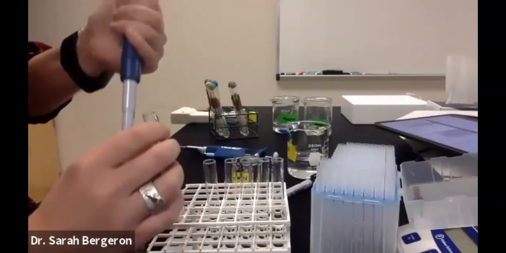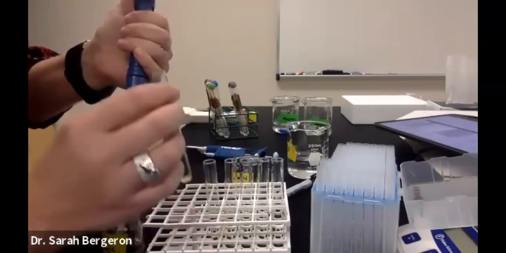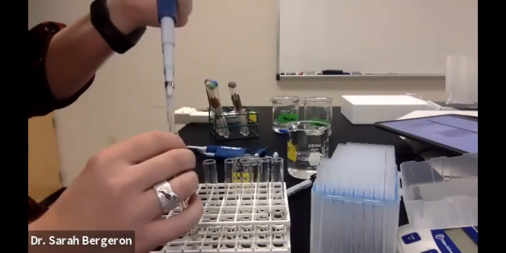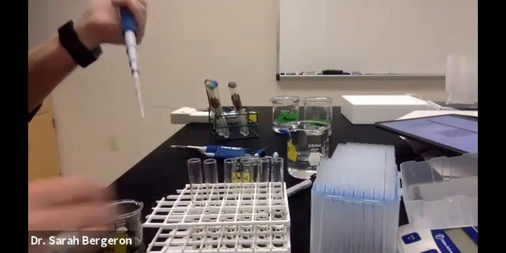I guess my hand's kind of in the way. Not done this before. Maybe I should have put it, I guess since I'm a lefty, I should have put the computer on the other side.